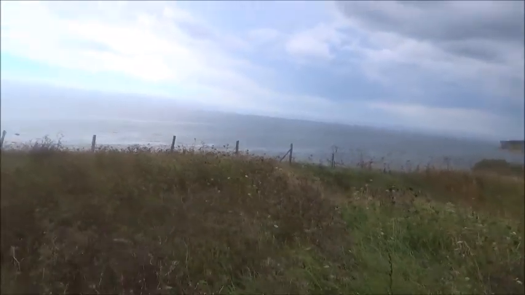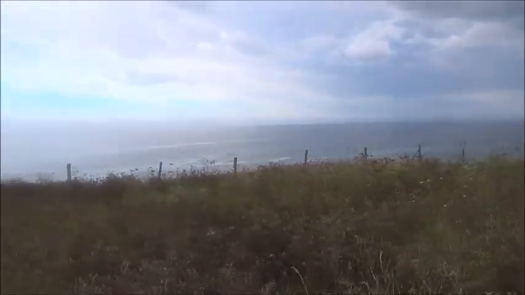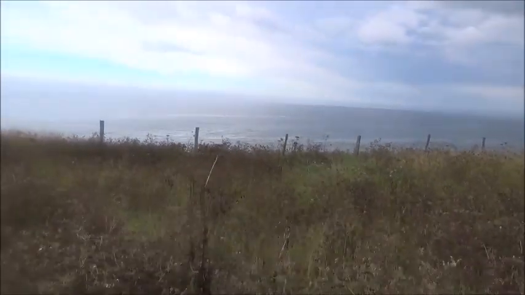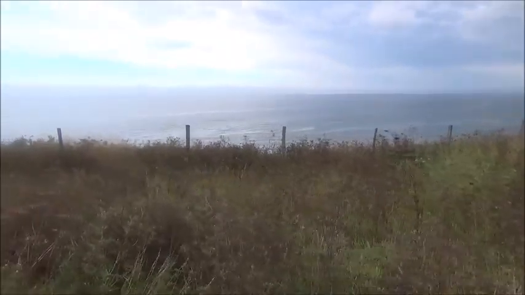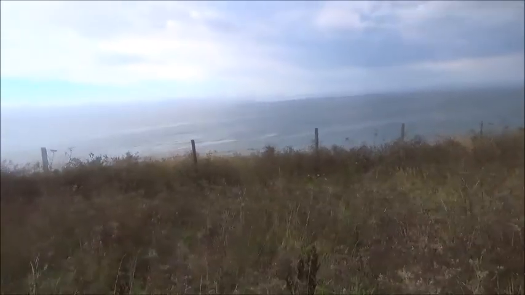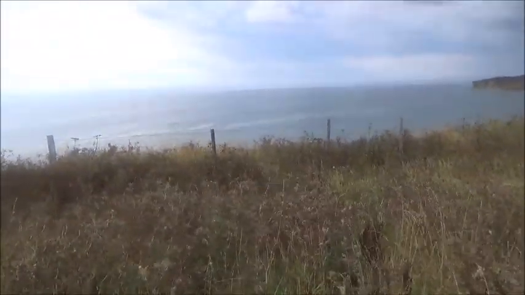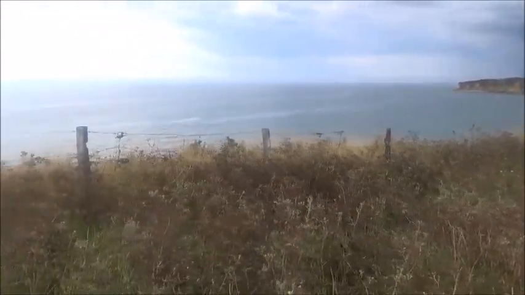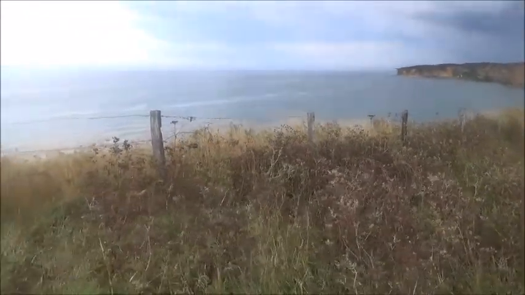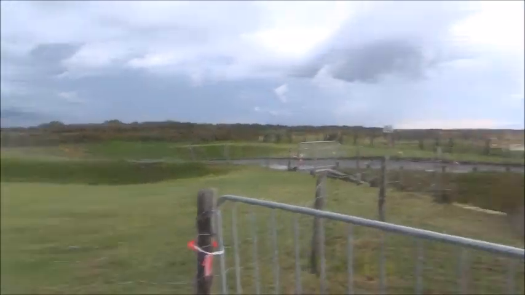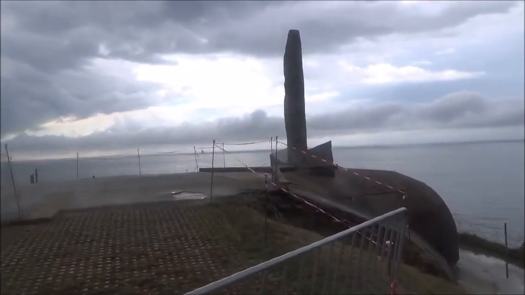Please take a look at these defenses, and this is what the Germans saw back then. The whole sea was peppered, filled with American ships, warships, boats, and also Allied forces. And they were fighting from this side against the Allied forces. You see that there are now wires and wired fences here, so you cannot get into the bunkers.